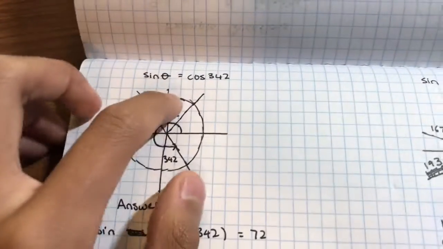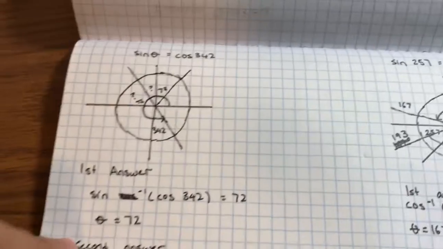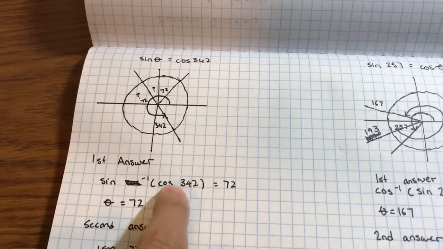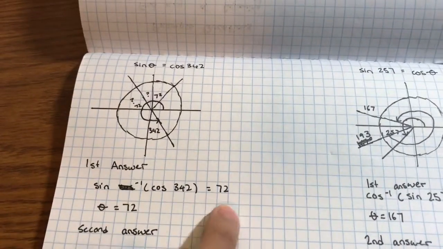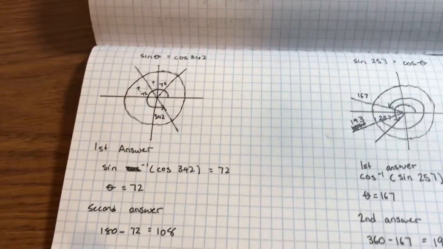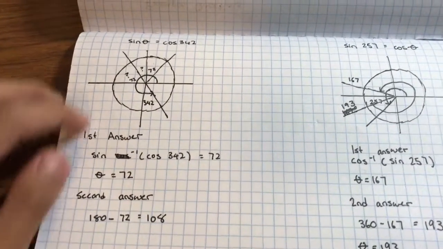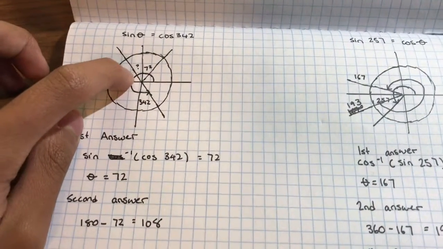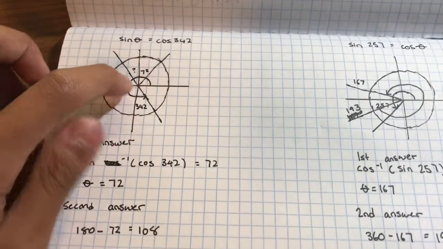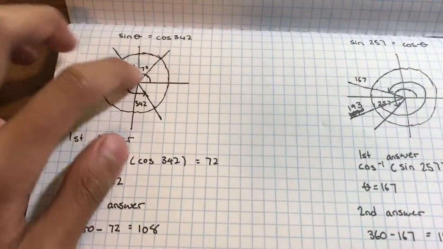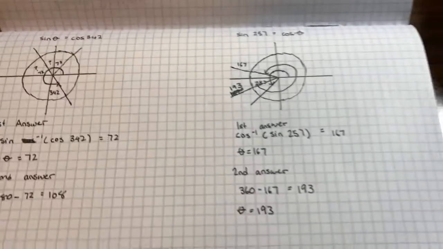So first example, what is sine theta if cosine is 342? Well, for the first answer, you can just put cosine 342 into inverse sine, where you get 72. For a second answer, you just take 180 minus 72, which is 108. This is because if this is 72 degrees, then what would this be? So all you have to do is take 180 minus 72, and you'll find the supplementary angle.